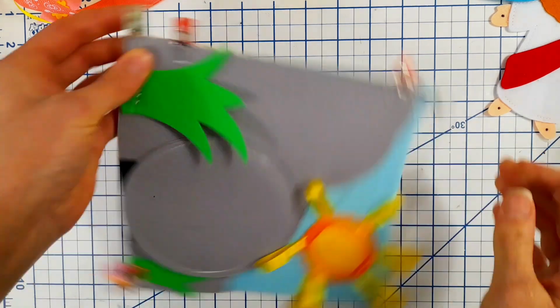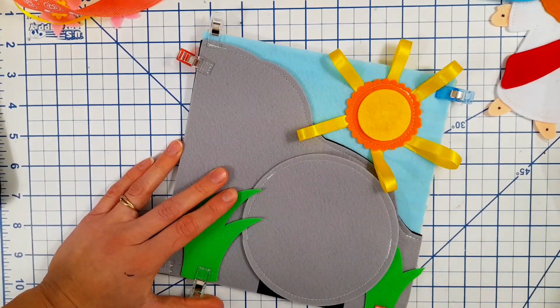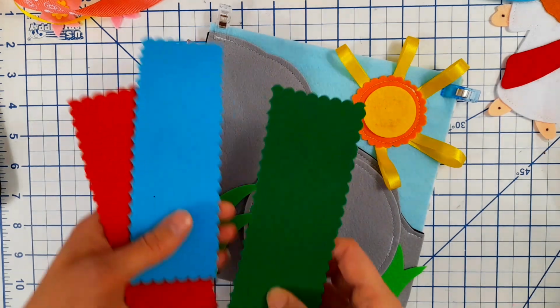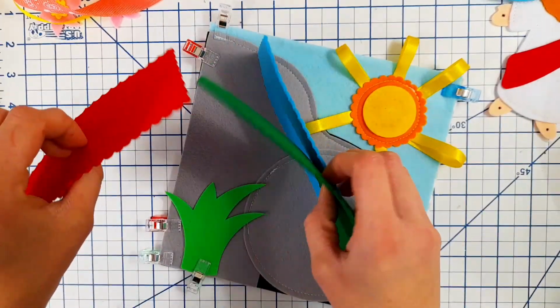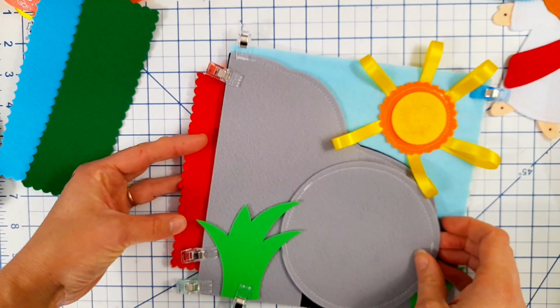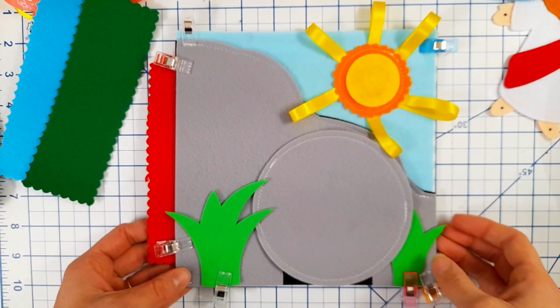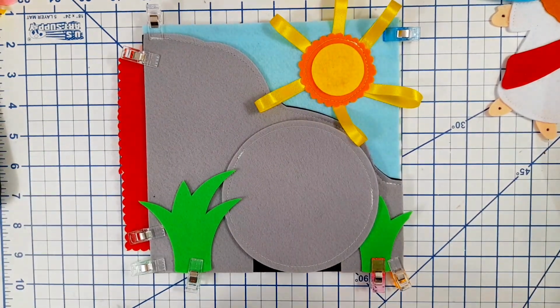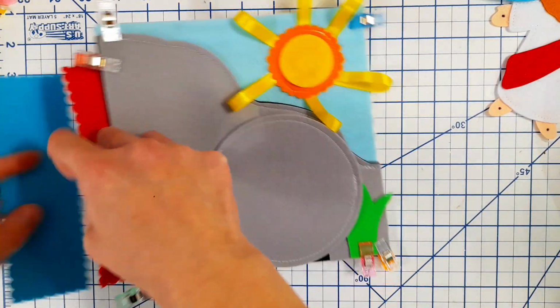And I will grab a binding piece, which is just a 2 or 3 millimeter thick piece of felt. Here's the colors that I have cut out already. I just cut them out by hand with my scalloped edge scissors. So I usually use red for my binding pieces just because I find it looks nice with all the pages. So I can use red. Let's see what the blue and the green look like.